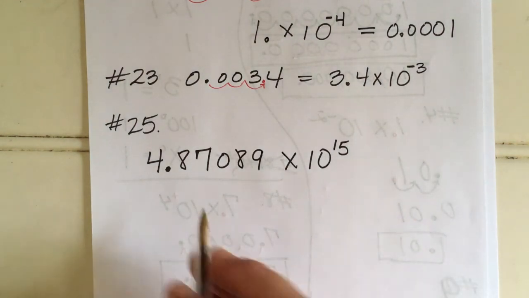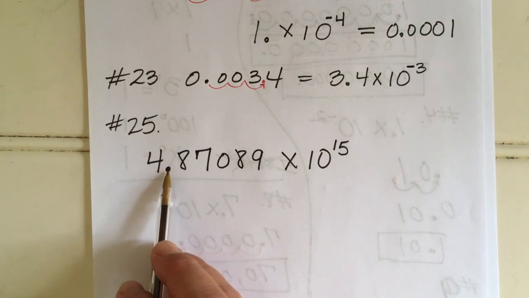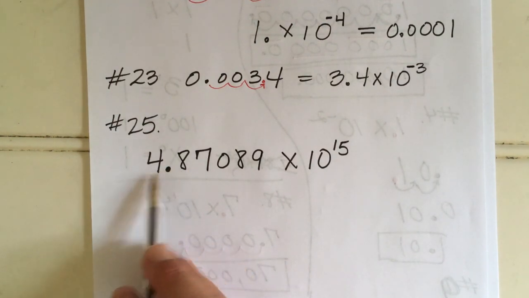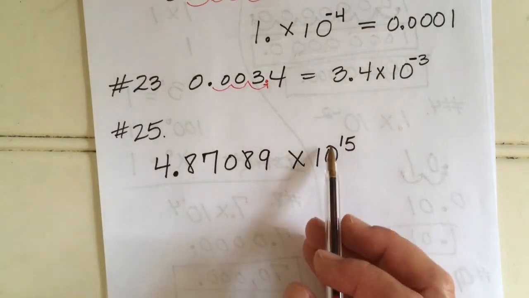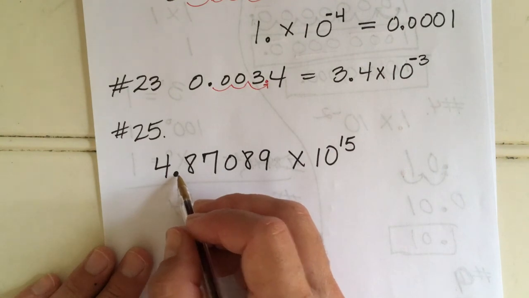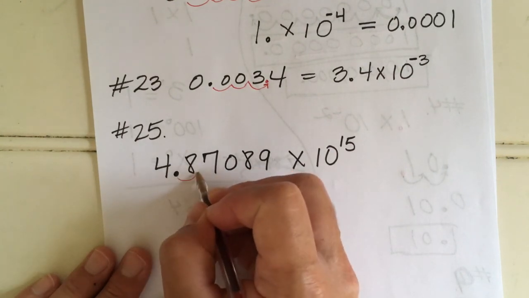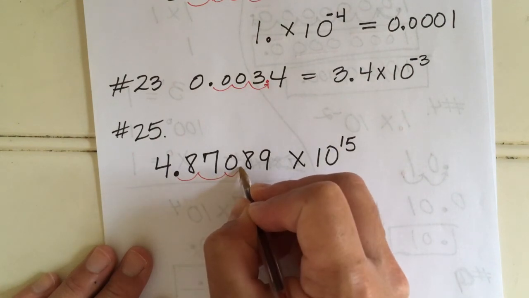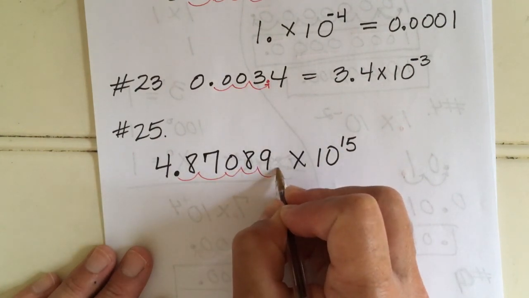And so that means we're going to expand moving this decimal which way? Well, if we move it to here, it becomes 48. If I move it to here, it becomes 0.4. This has to be larger, so I'm going to move it the way that would make this larger, which is to the right. So 1, that's 1 move. 2 moves, 3 moves, 4 moves, 5 moves.